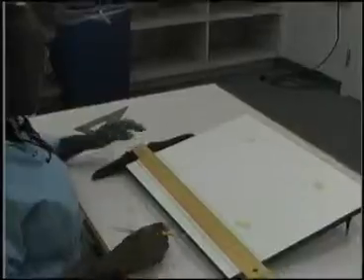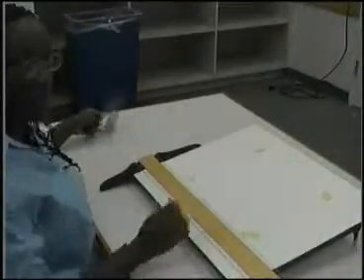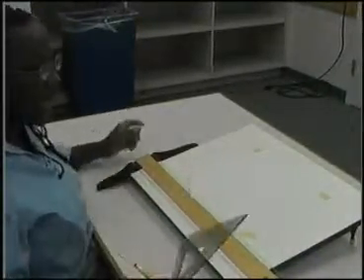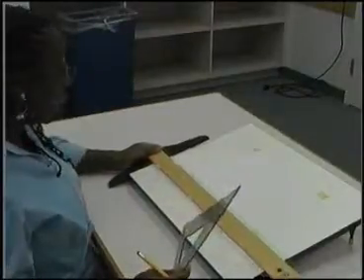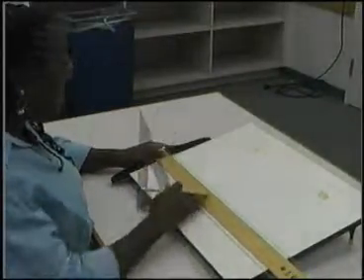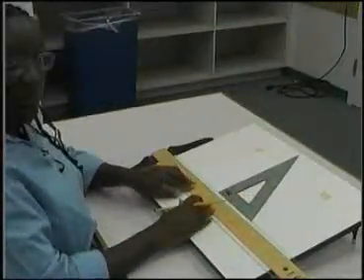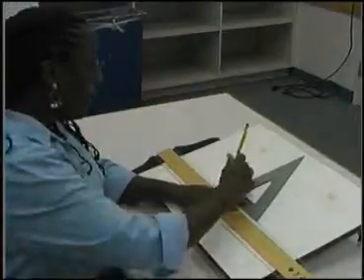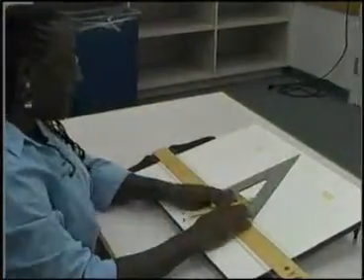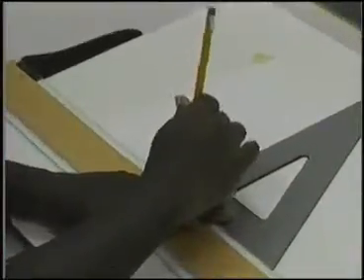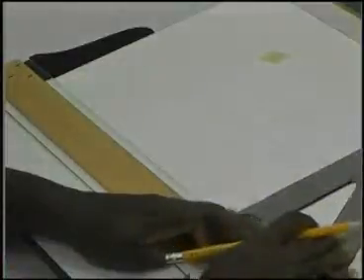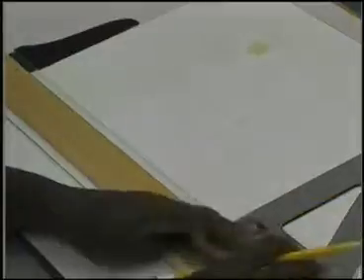Okay, the next thing I'm going to do is make lines perpendicular to these parallel lines. That's our last objective. I'm going to take my triangle, make sure that my T-square is square with the drafting table, and put my triangle on top of my T-square. I'm going to draw my first perpendicular line, and I can do that as many times as I want. And these lines will be parallel to each other, but perpendicular to the lines we previously drew.